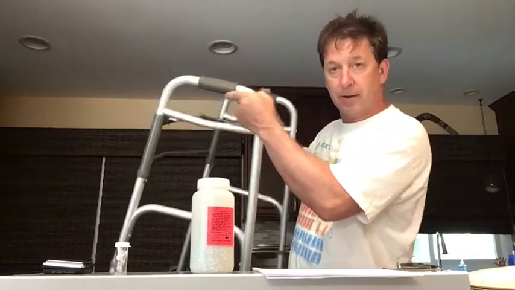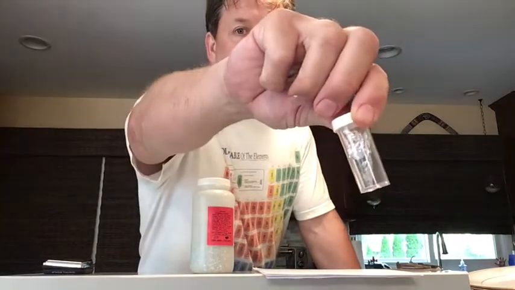Another object, here's a walker from my father, very lightweight and pretty sturdy as well. I have a small little piece of aluminum here as a small sample. So aluminum is a shiny metal, one of our first elements listed. We will not do all the elements, but we will do a fair number of them.